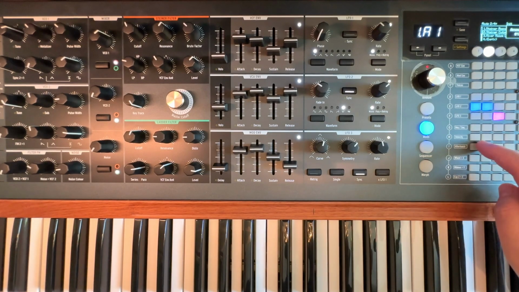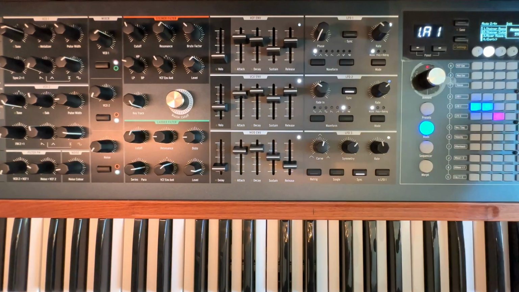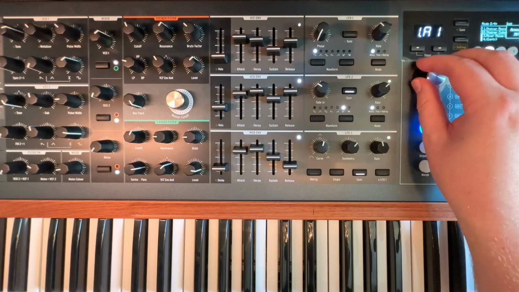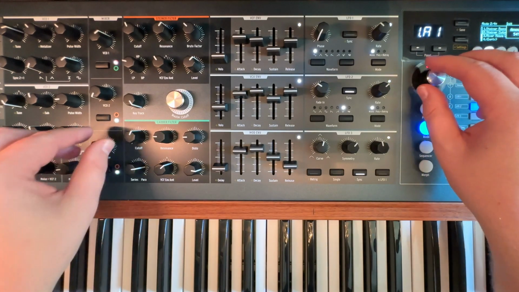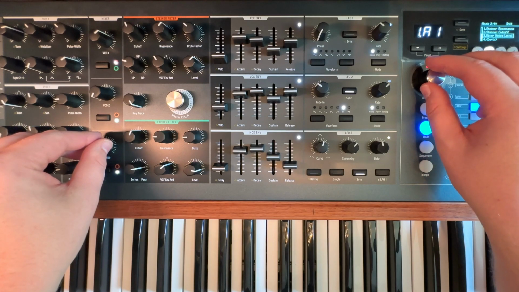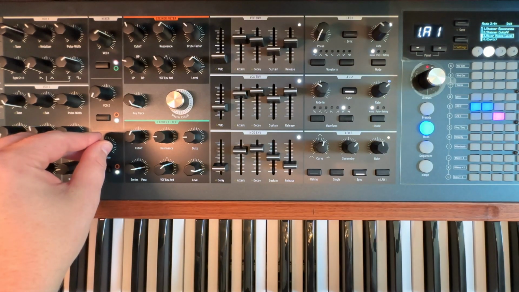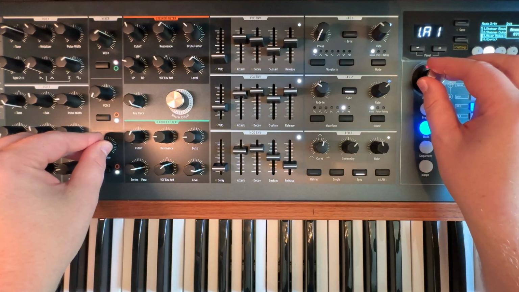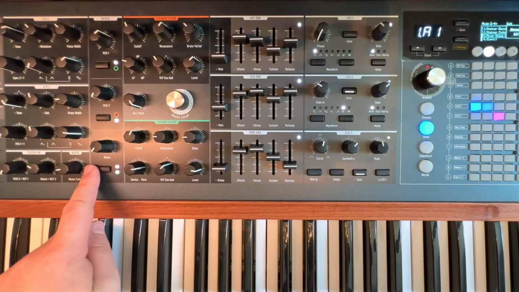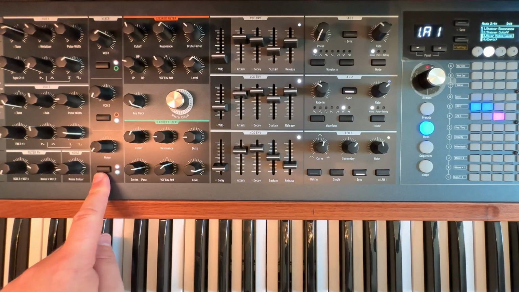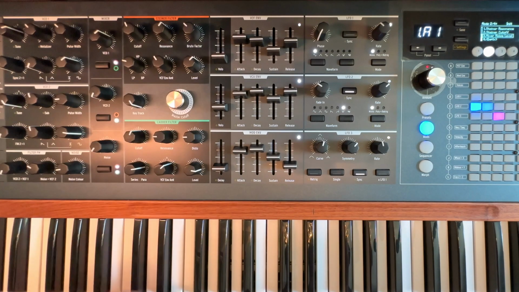So let's do that. Let's put that to both of them. So we've got that coming through on both filters.